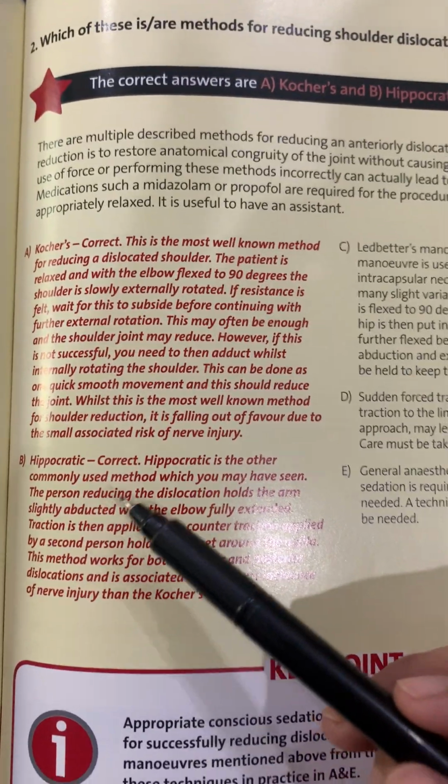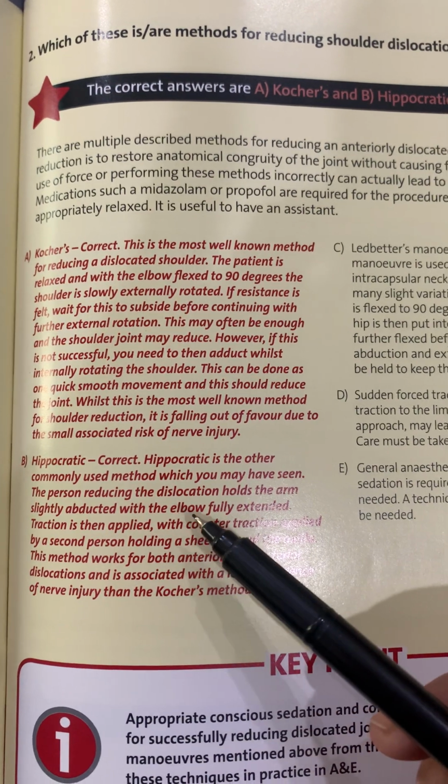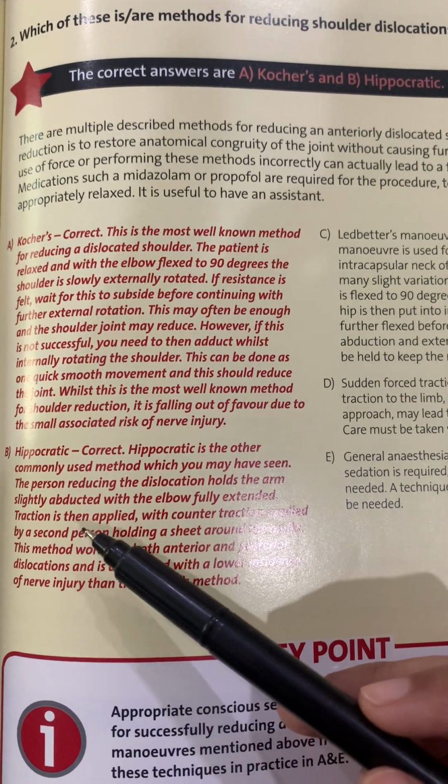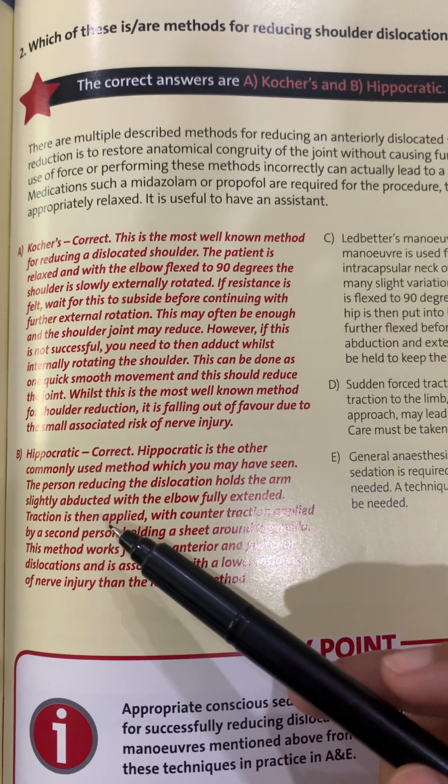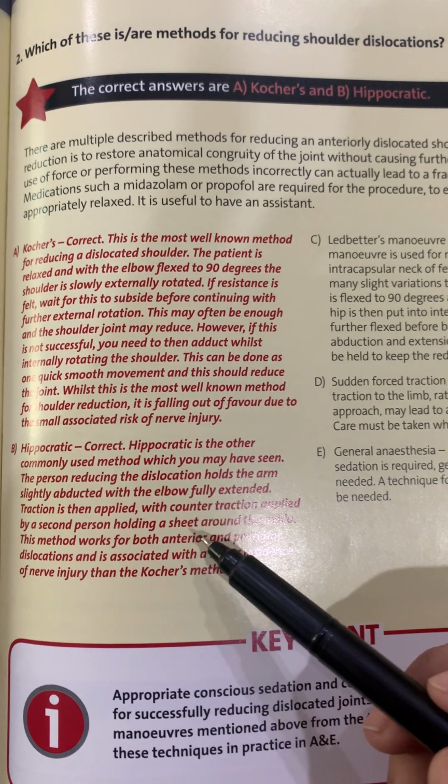The other method is the Hippocratic method. It is the other commonly used method which you may have seen. The person reducing the dislocation holds the arm slightly abducted with the elbow fully extended.